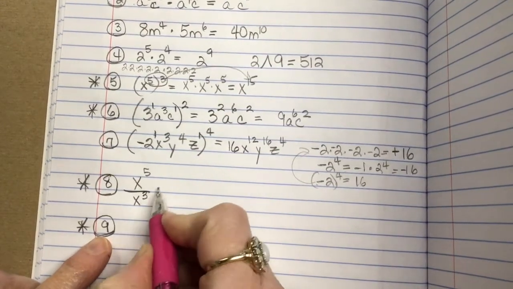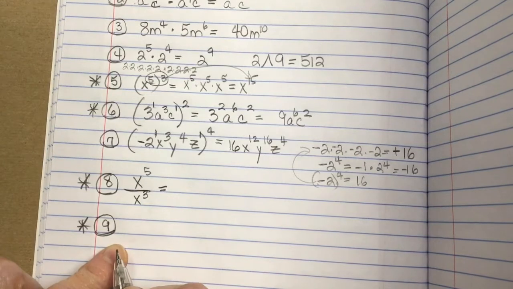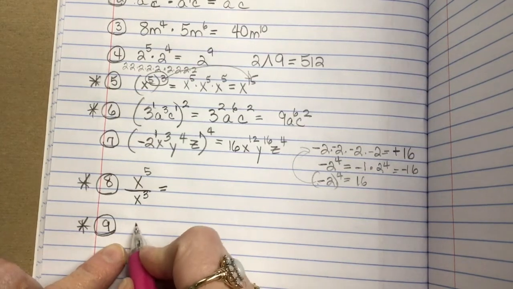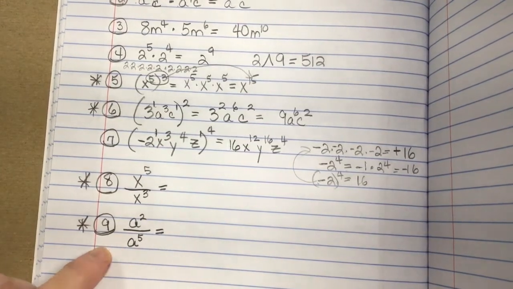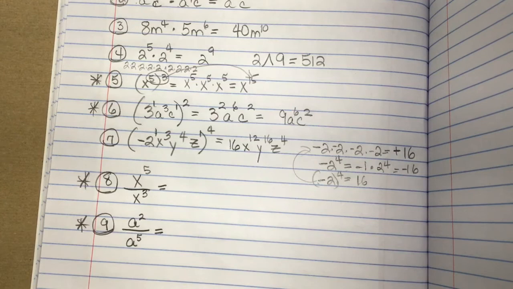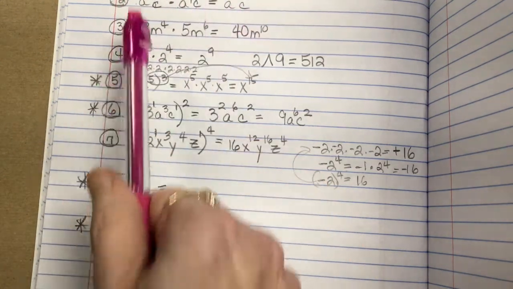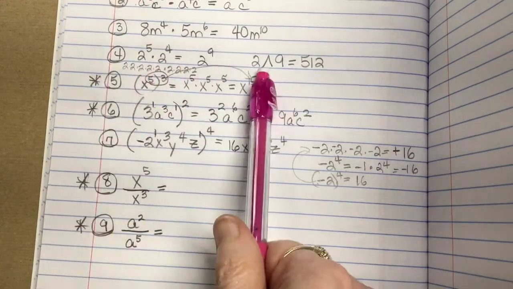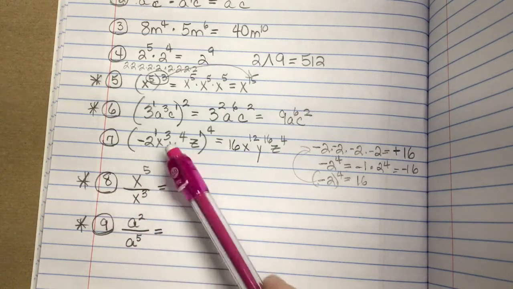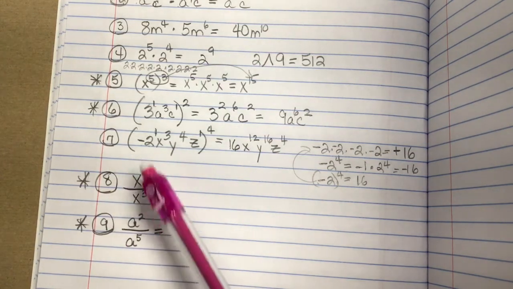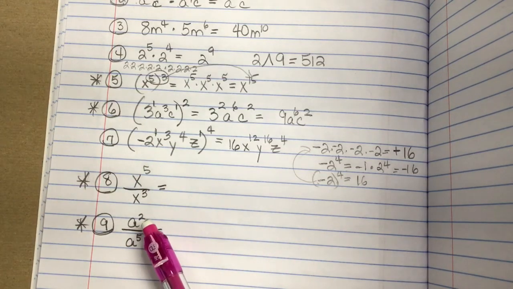Over x to the 3rd, and then underneath that, let's do a to the 2nd over a to the 5th. Now, the rule for this on most everything you ever see, in every textbook and probably on YouTube videos, says that if you're multiplying like bases, you add their exponents up there with number 1 through 4. And then if you're dividing, they say subtract them, which is great because x to the 5th divided by x to the 3rd would be x to the 5 minus 3. That's good. But the problem you get into is this.